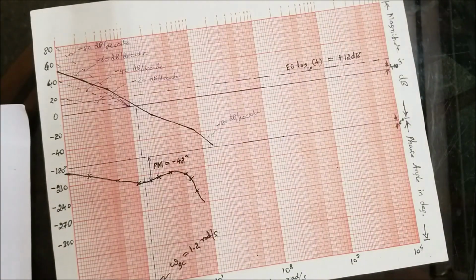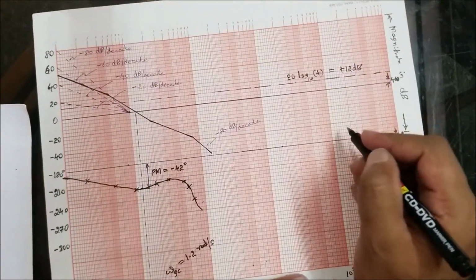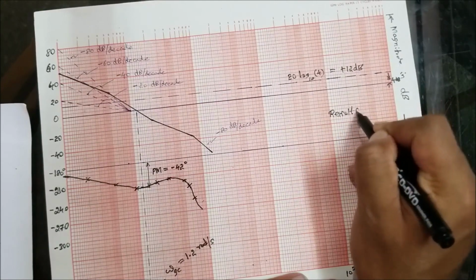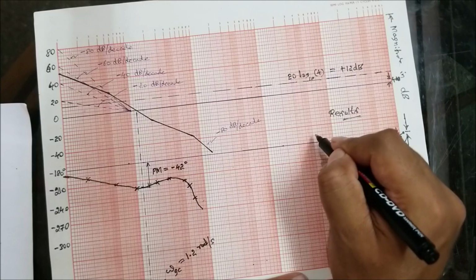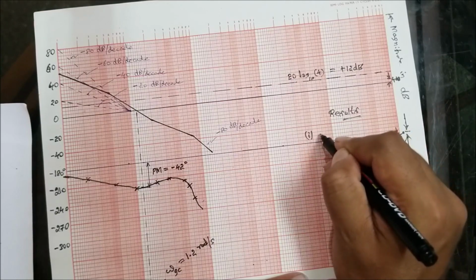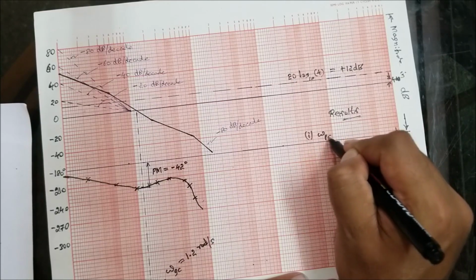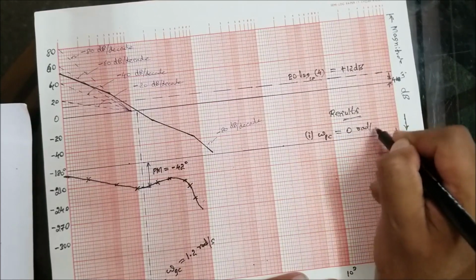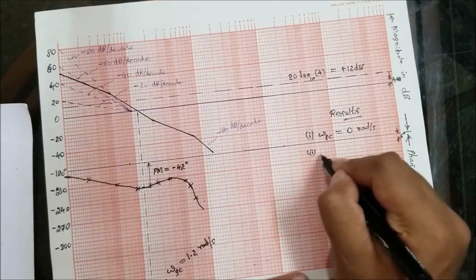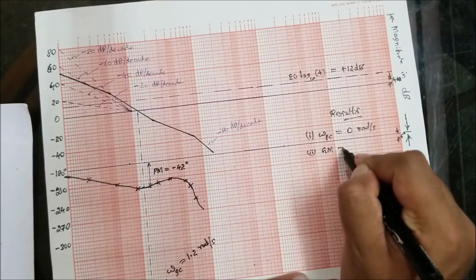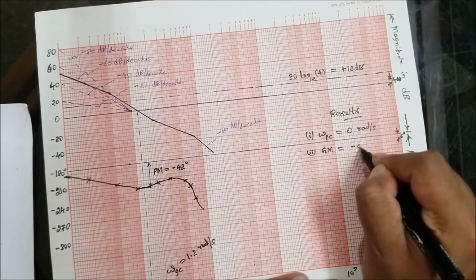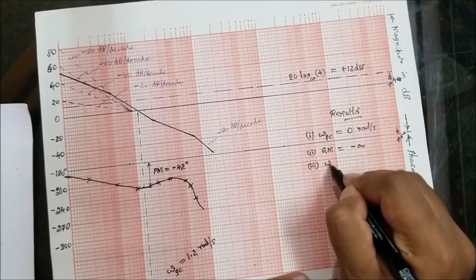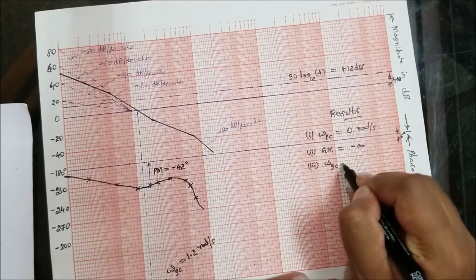So for this problem, these are the results I observed. First, I got the phase crossover frequency, which is 0 radians per second, using which we can determine the gain margin, which is minus infinity decibels. Next, the gain crossover frequency.